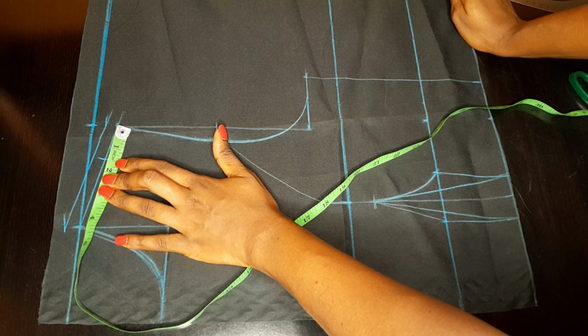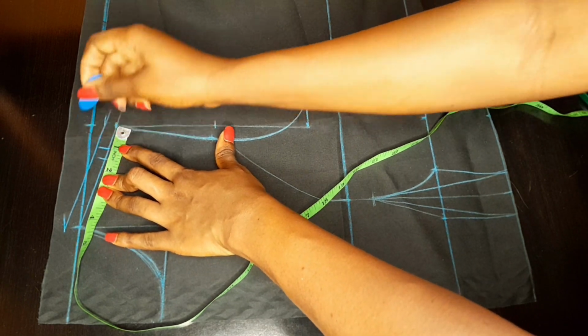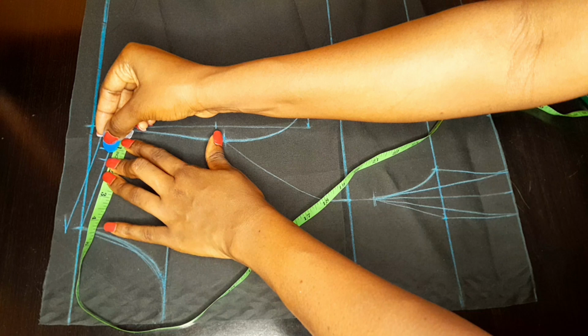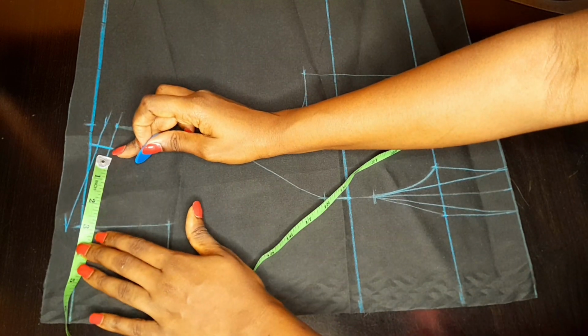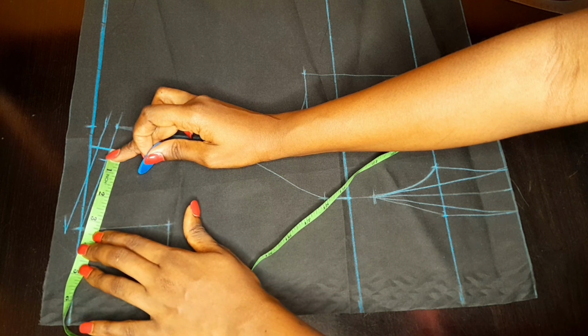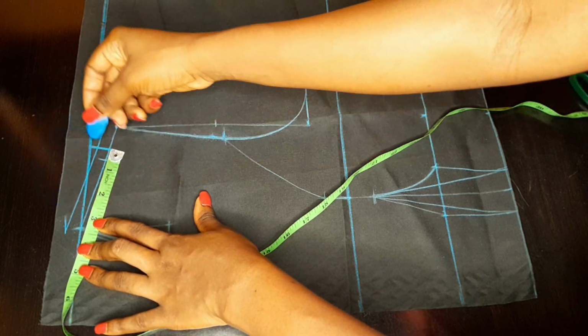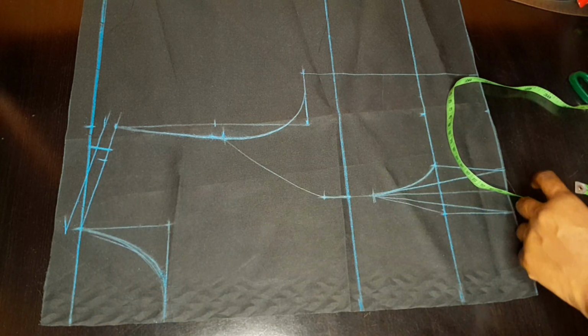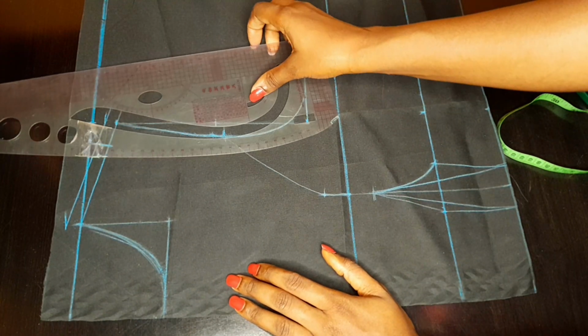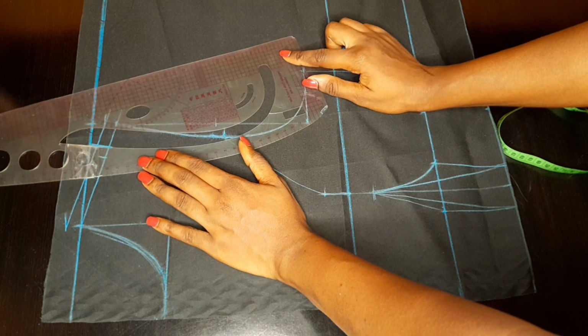But by the time I turn it with ½ inch at the armhole and ½ inch at the neckline, I will be left with small. So I'm just going to reduce it back to 1 inch. I have 3.5 inch left, so that's still fine. So I'll be leaving it at 1 inch, and I'll connect it.